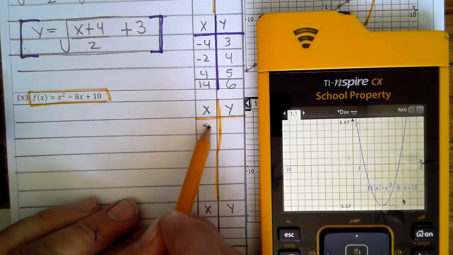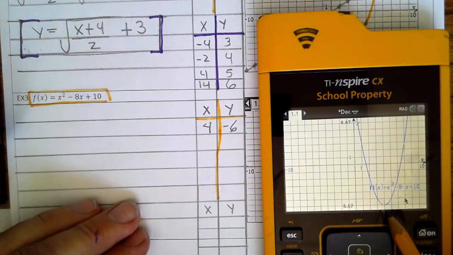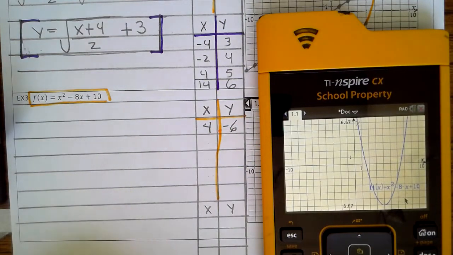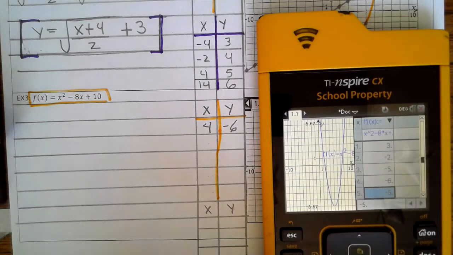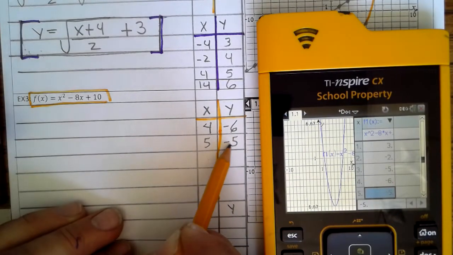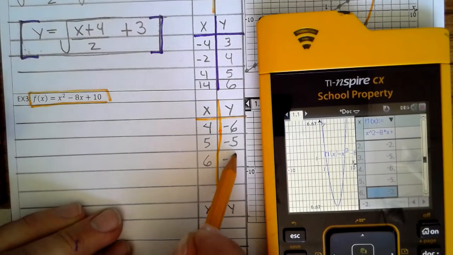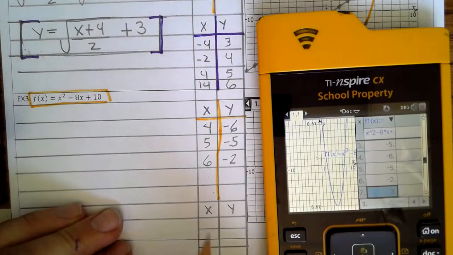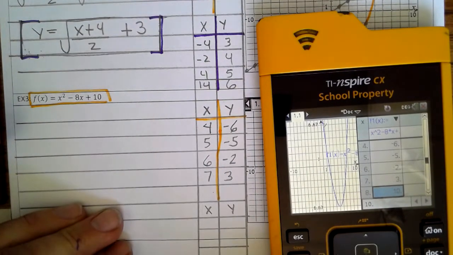All right, so now let's press Control T and let's find a point. So 4, negative 6, 5, negative 5, 6, negative 2, 7, 3, looks like 8, 10. So let's go ahead and graph this.